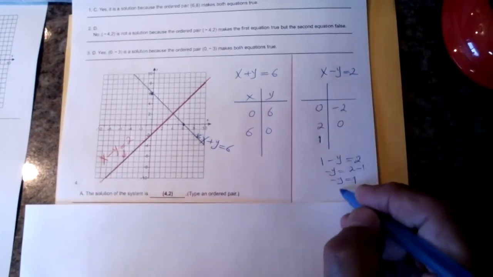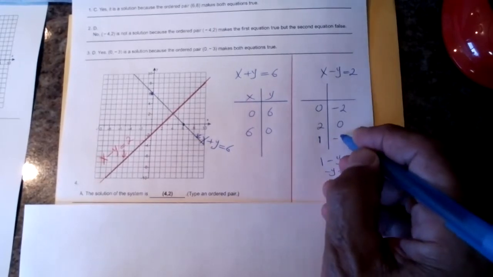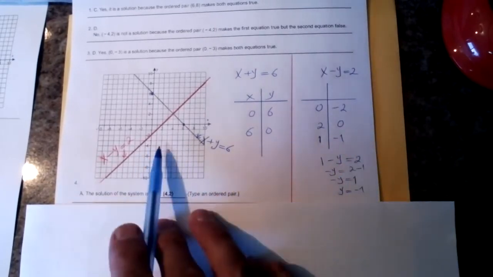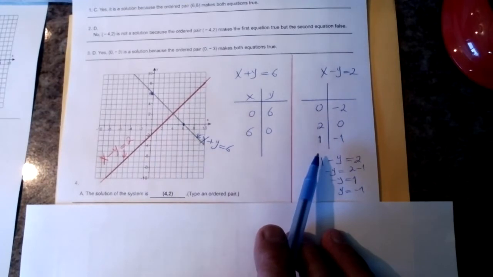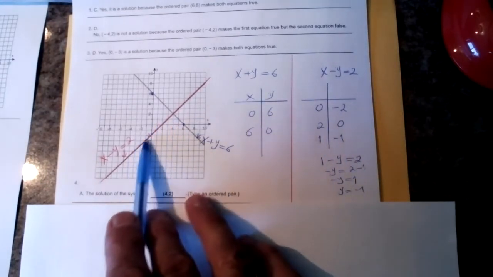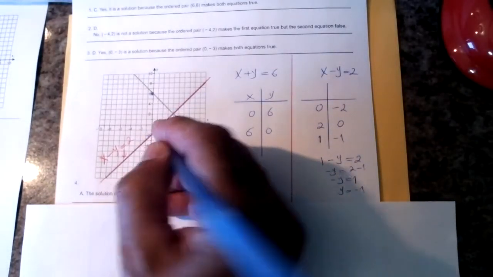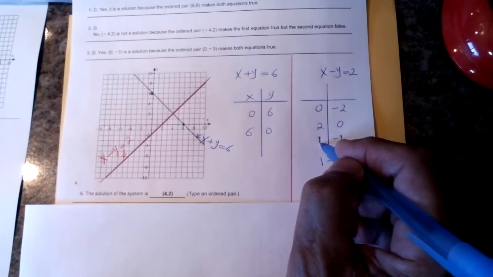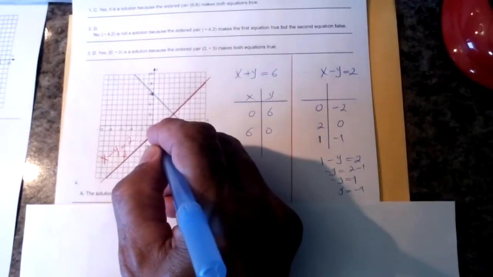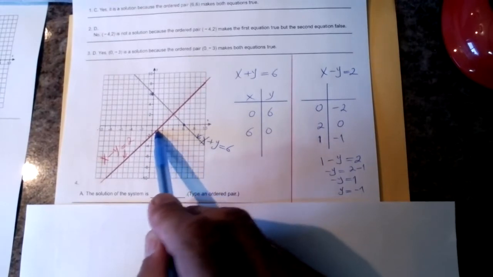So that gives you another point. If you find 3 points and all 3 points lie on one straight line, then you know your graph is correct. So on this one, we find another point, which is (1, -1). x is 1 and y is right there. This is the point (1, -1).